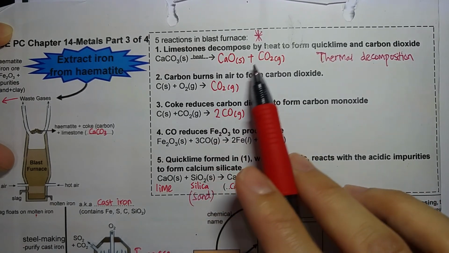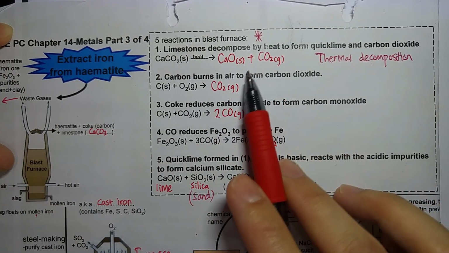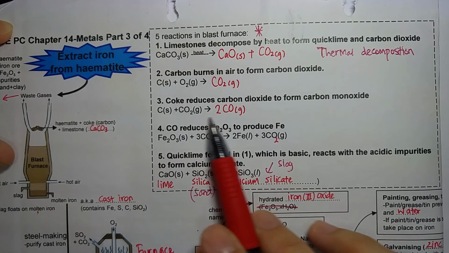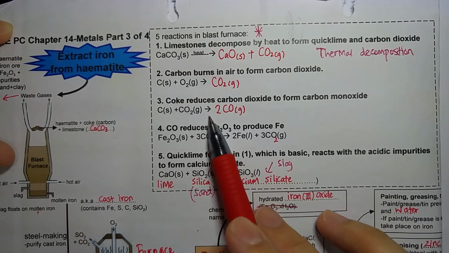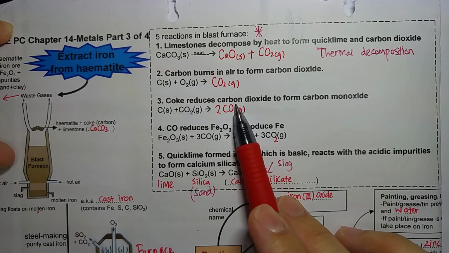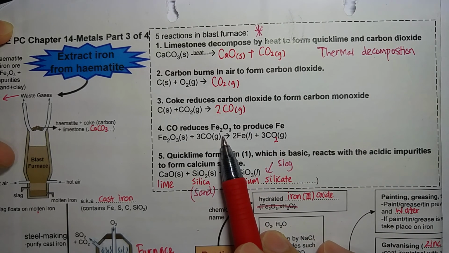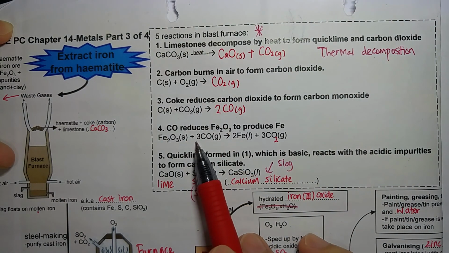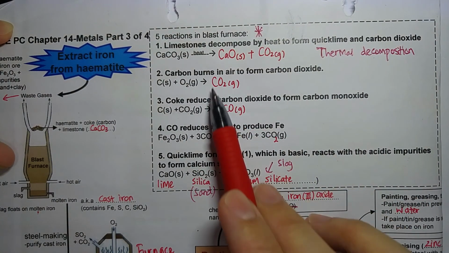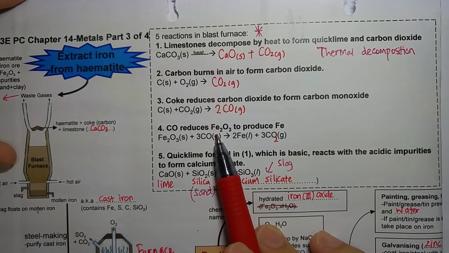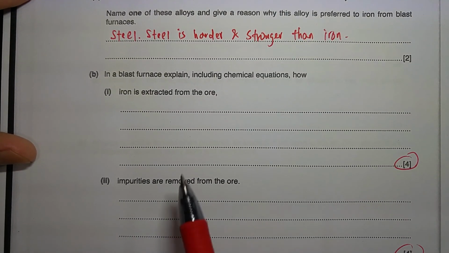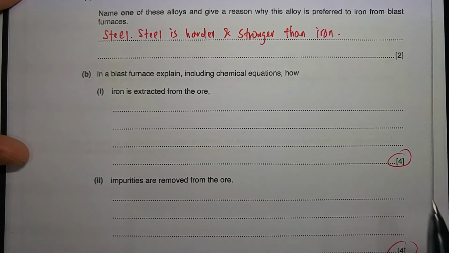So over here you have a lot of carbon dioxide. So what is this carbon dioxide for? The carbon dioxide will react with the carbon from the coke to form carbon monoxide. And it is exactly this carbon monoxide which is responsible to reduce iron 3 oxide to produce iron, which is our intended product from blast furnace. So these 4 chemical equations as well as the 4 short descriptions of the chemical reactions, you need to write down in order to answer part 1. Iron is extracted from the iron ore, in order to secure these 4 marks.